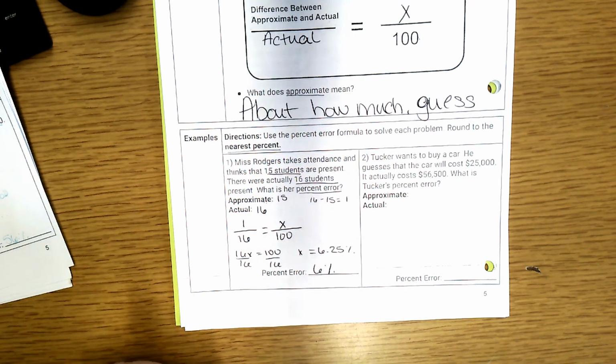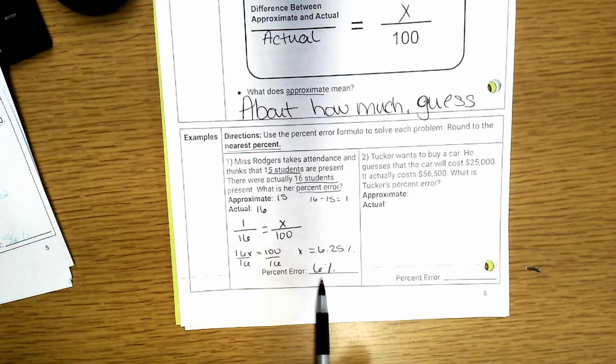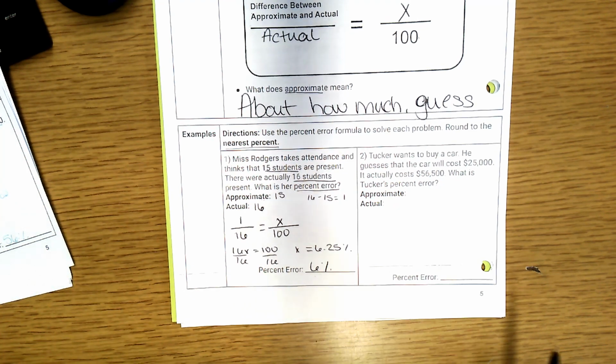That's not super far off. Far off is going to be when we get over 20%. If it's over 50, then we were very, very far off. So this isn't a terrible percent error.